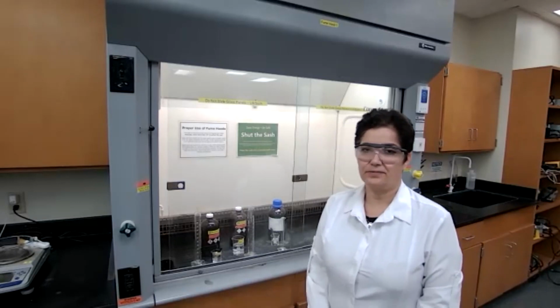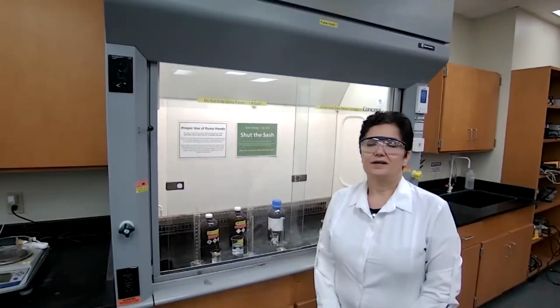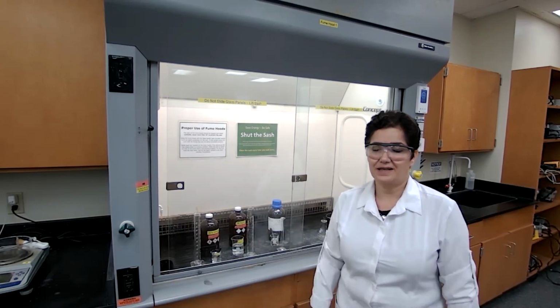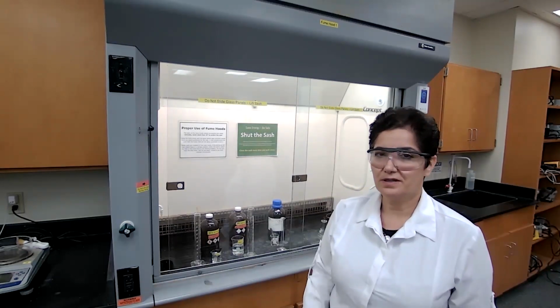Welcome back with a new experiment. Our experiment for today is preparation of dibenzalacetone. The reaction that is used to prepare dibenzalacetone is aldol condensation, or cross-aldol condensation.